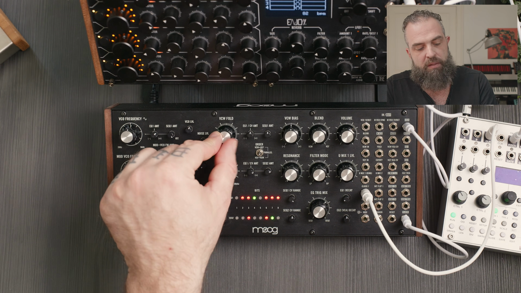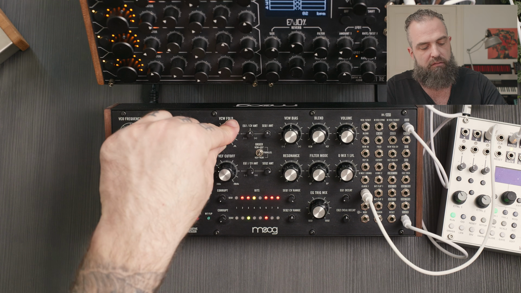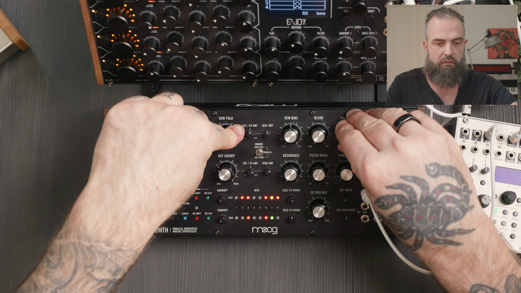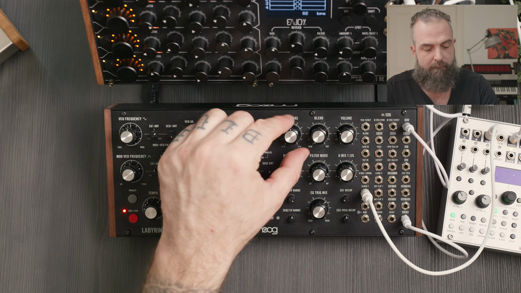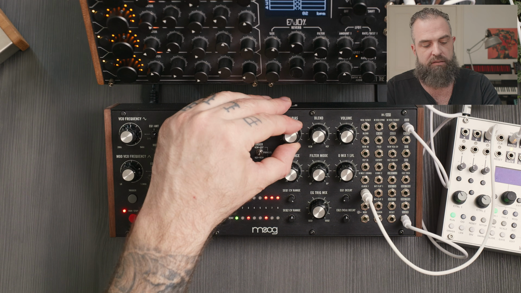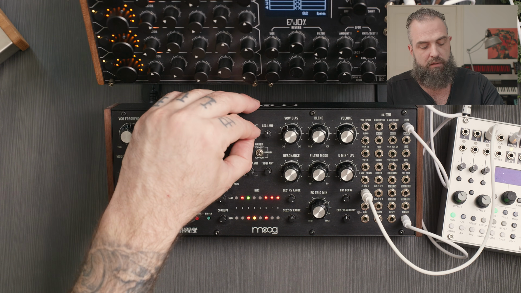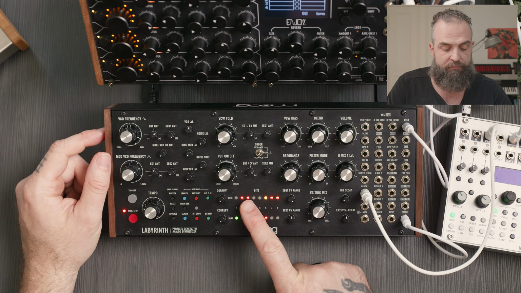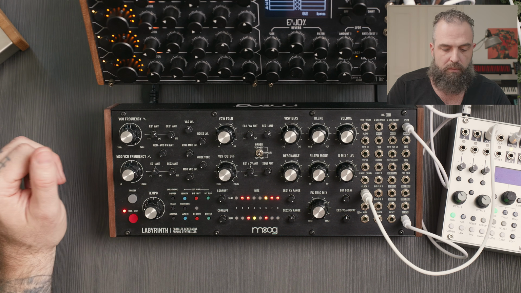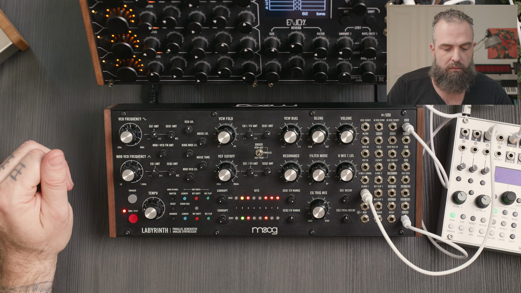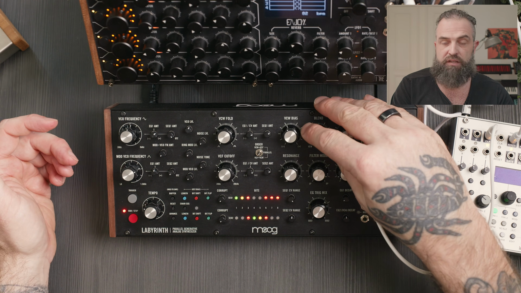So this is the minimum wave folding, and here you start folding and folding. This is the bias. You can also let the sequencer modulate it. And now you are free to blend the two signals.